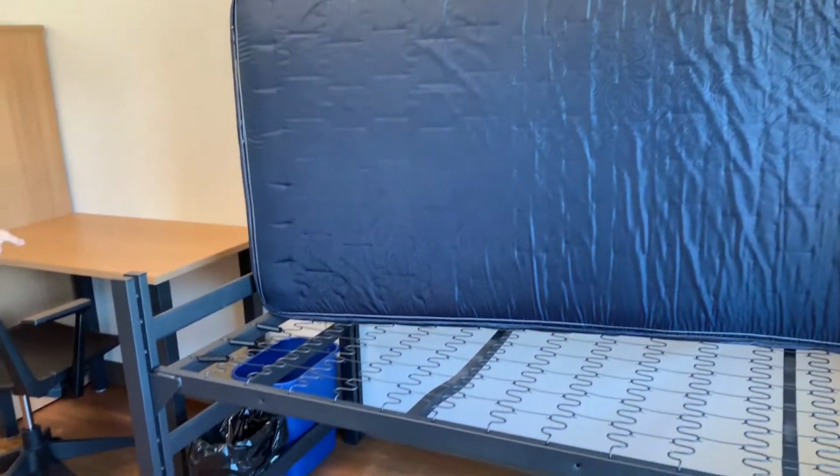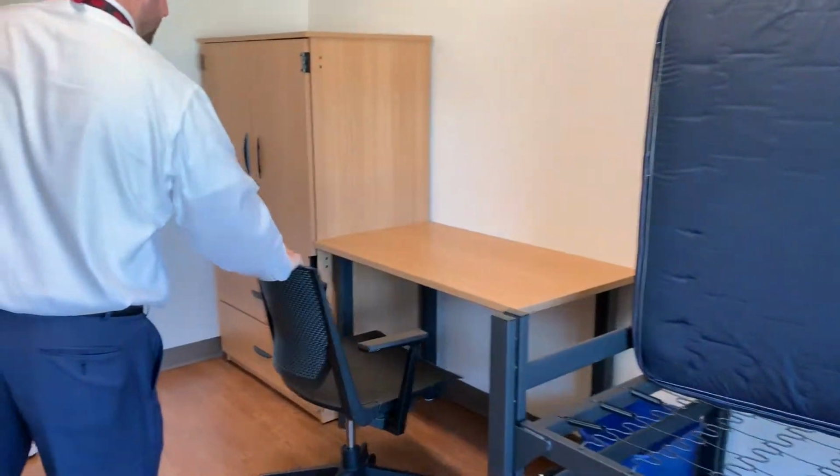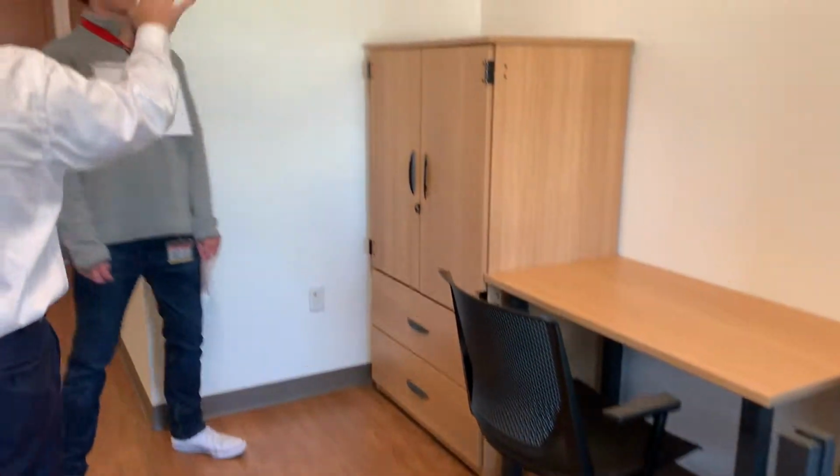Okay, for the next step in the process, I'm going to be doing a floor-to-ceiling inspection, looking at anything with the windows, looking at all the walls, looking at the floors, making sure there's no damages. I do see a trash can and recycle bin. Both are clean and empty. That's good. Desk is looking good. The chair is looking good. We're all set here with no damages.